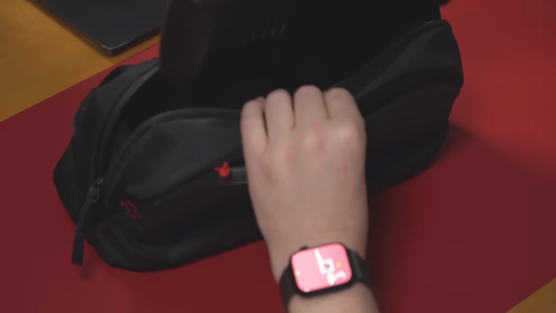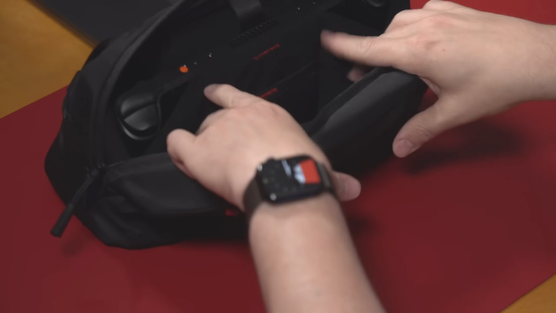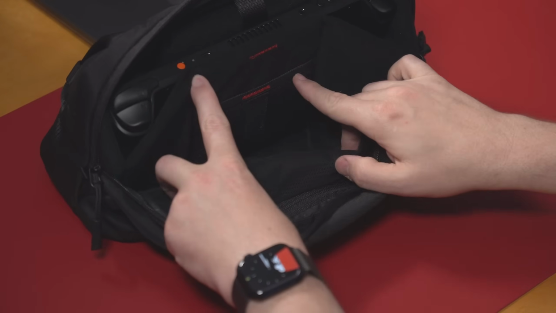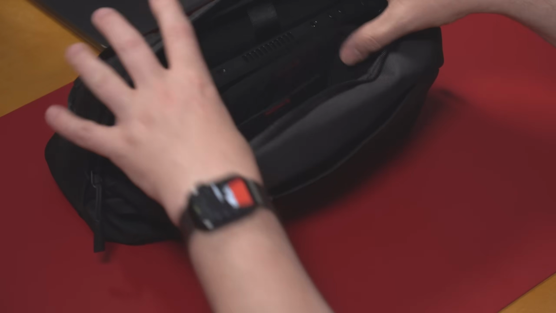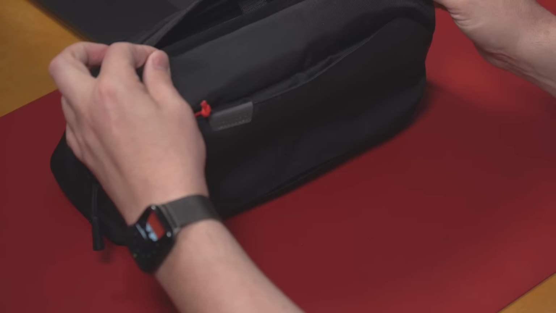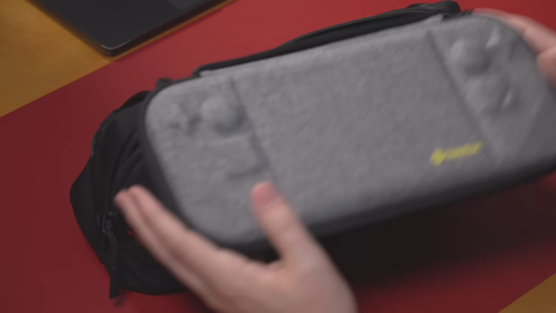There we go. You can fit your Steam Deck in here, and there is still room in here for an entire Nintendo Switch plus a battery pack. So this is a really great Steam Deck case if you want to just carry just your electronics in a separate bag. I highly recommend this. That being said, if you are somebody who prefers to have things just be a little bit more slim, then this case is the one that I would recommend.